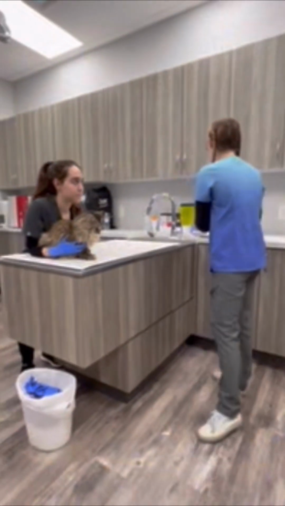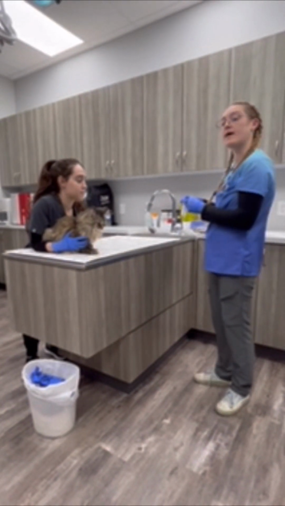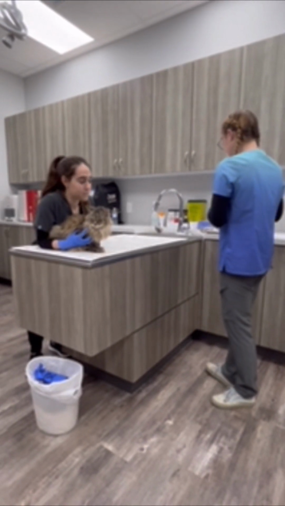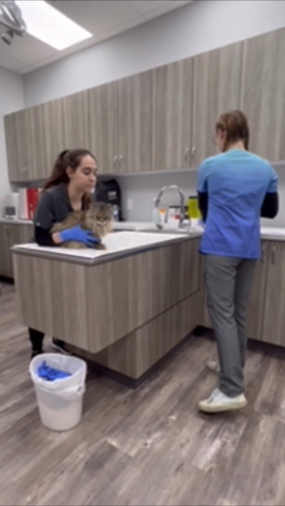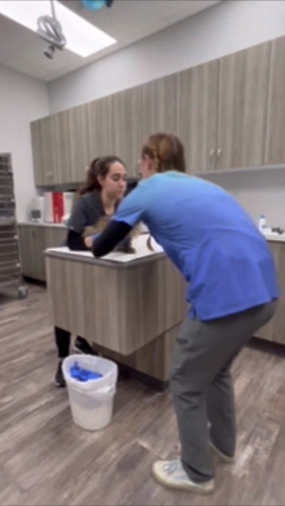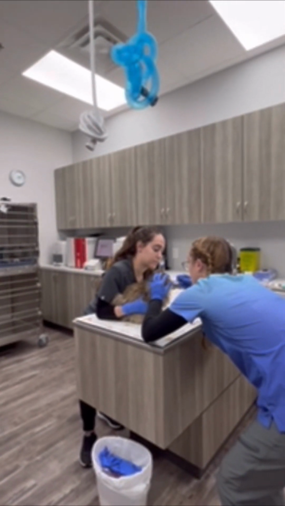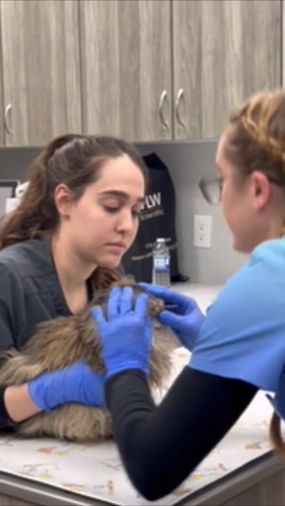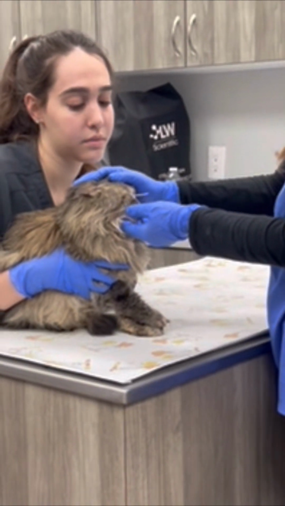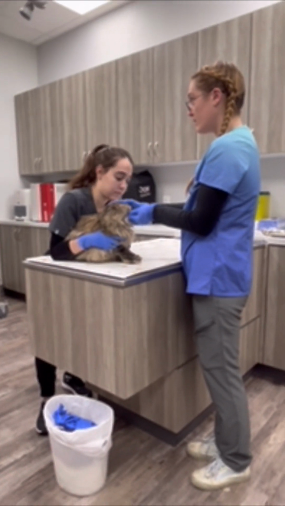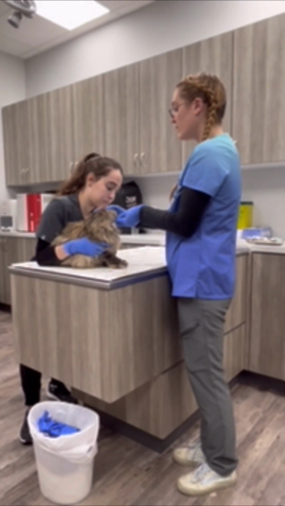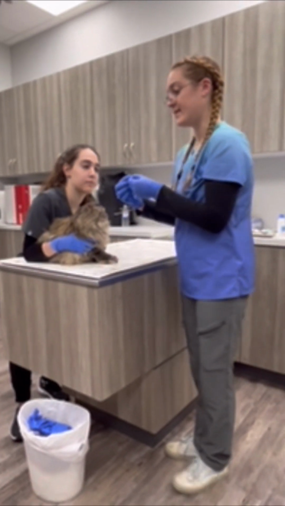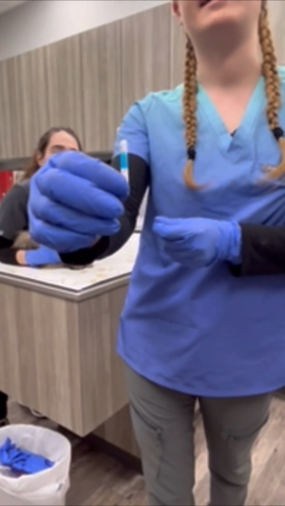I'll now be repeating this process on the right eye. And the test strip is being placed in the lower eyelid of the patient. 1 minute has passed, and this test strip is at 16, which also indicates normal tear production.